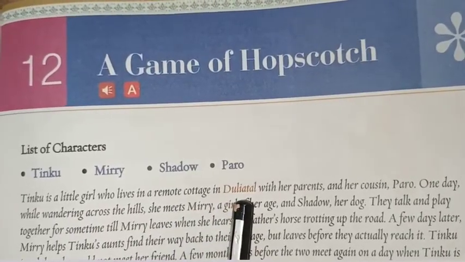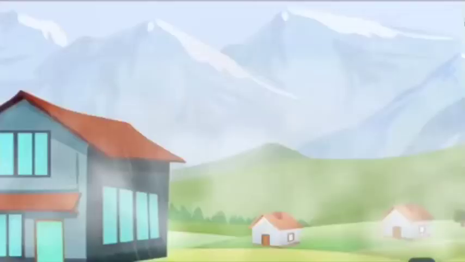Now let us begin with the story. It is raining and a thick mist is swirling over the hills. Children, mist is a light, thin cloud hanging low over the ground because of rain and cold. It's like a fog that can be seen after a rainfall. And swirling means moving in a twisting pattern. So the mist was moving in a twisting pattern while it was raining.